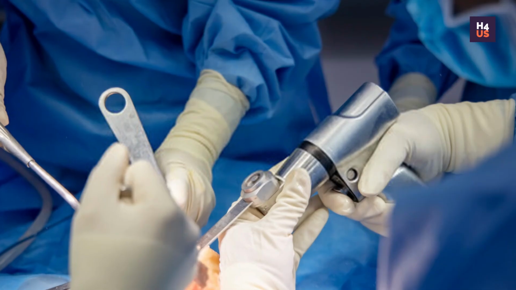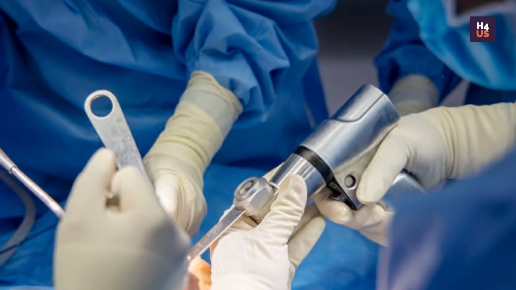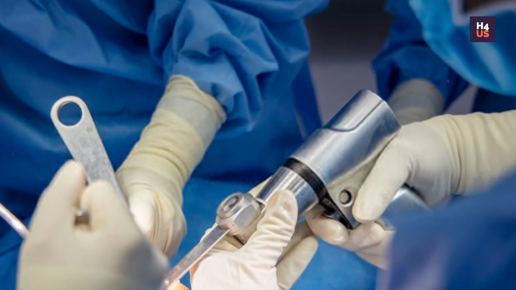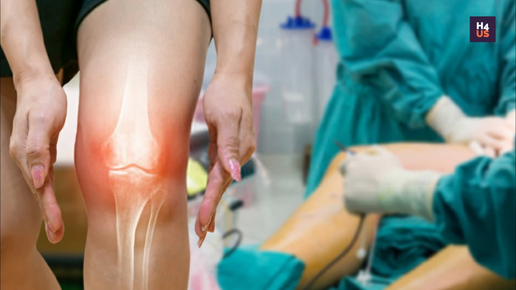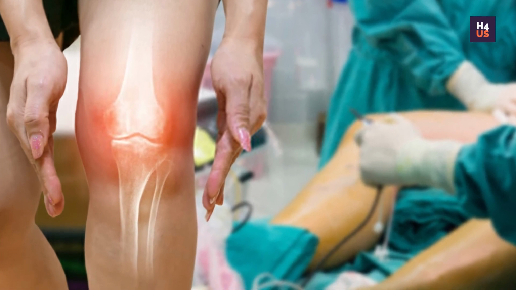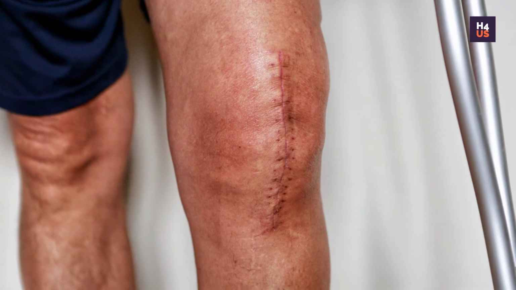Various forms of surgery may be needed to reduce the discomfort of arthritis or to restore movement and mobility of the joint. If the joint pain and inflammation is really unbearable, or if the joint is severely damaged, the best option may be surgical replacement.